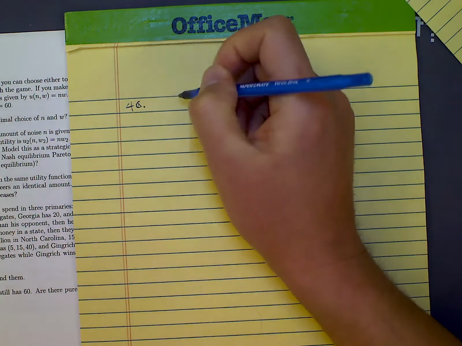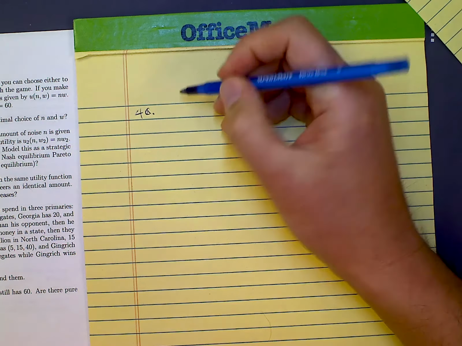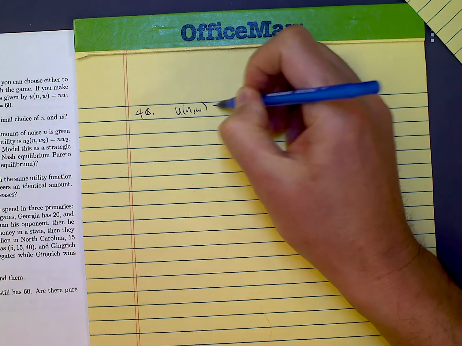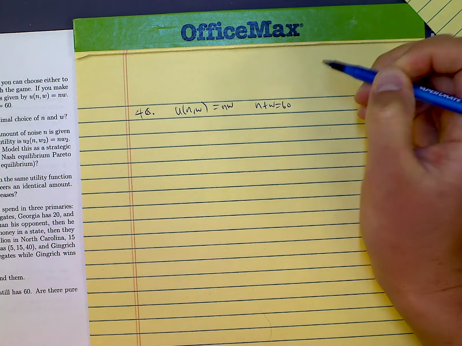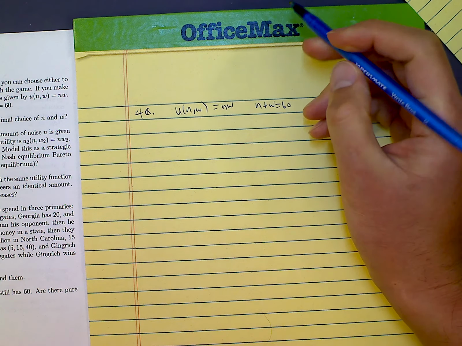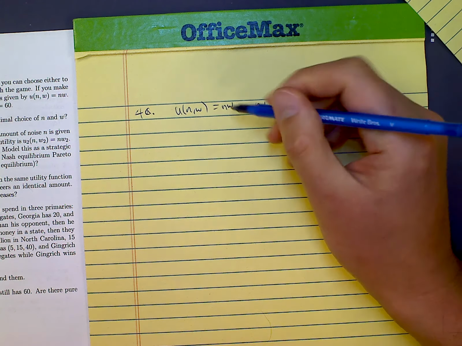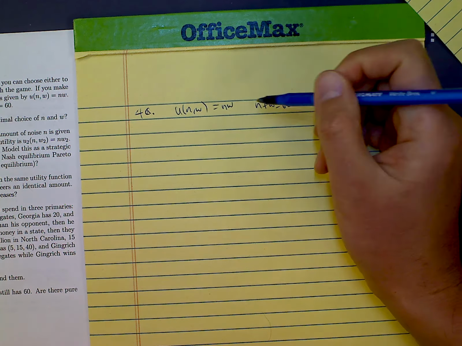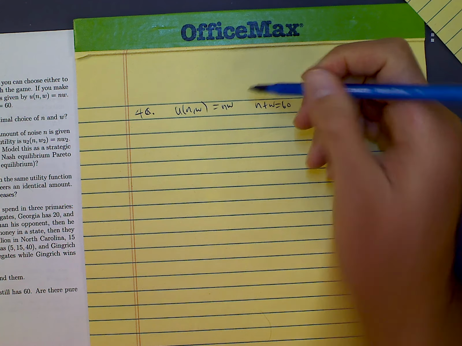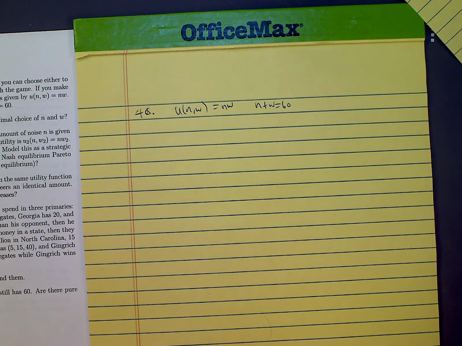So for A, let's go with this. U of N and W is N times W, right? And N plus W equals 60. If it's just yourself alone, what are you choosing in terms of your utilities? How did you do it? I just took the derivative of U with respect to N, and the derivative of U with respect to W. Then I found that they equal each other, and because it was equal to 60, they both had to equal 30.